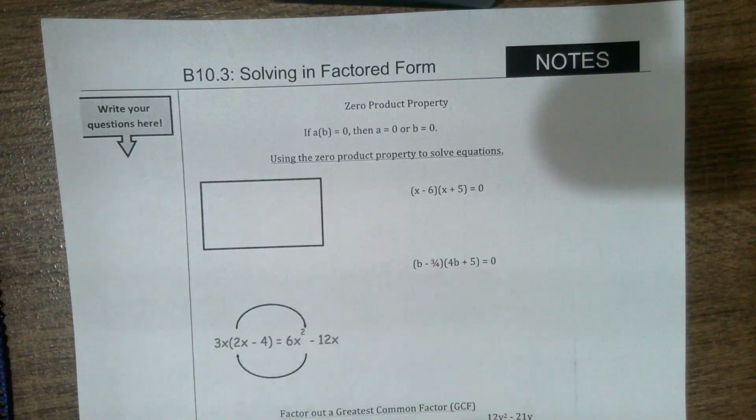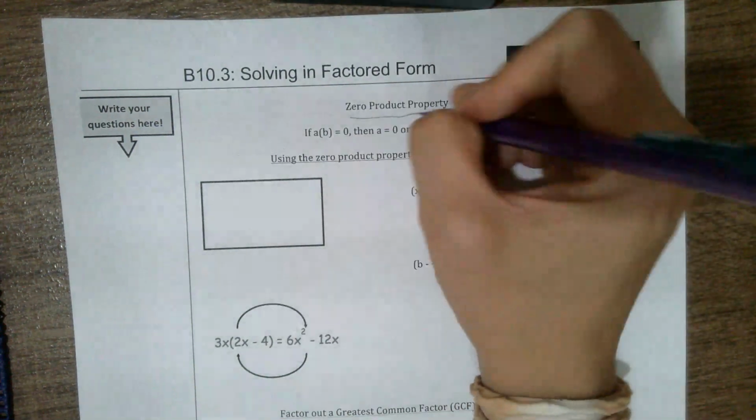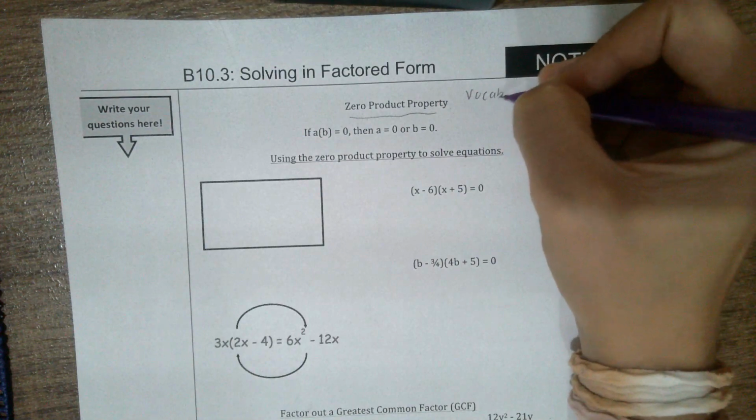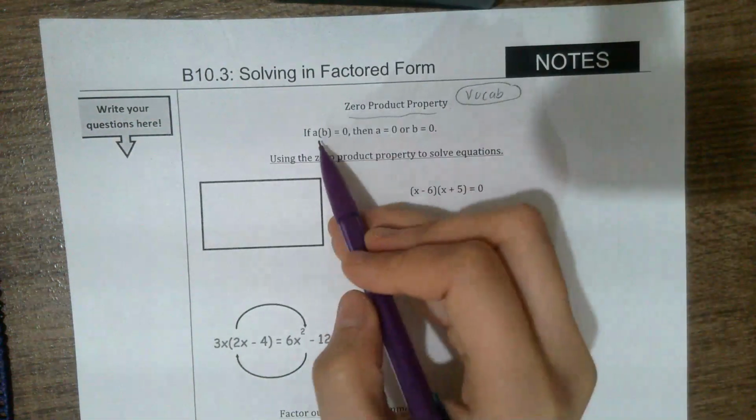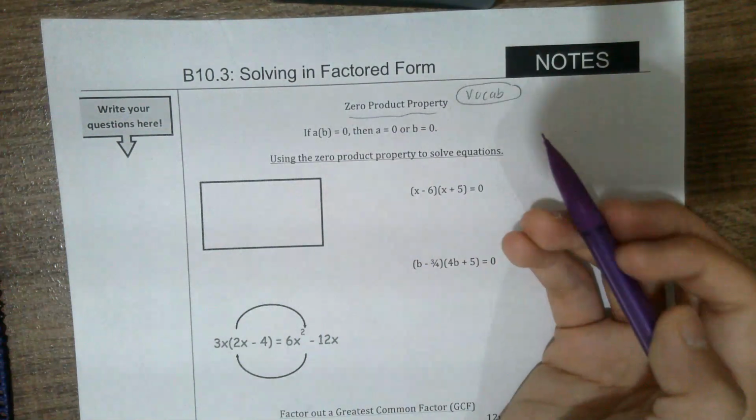So this first one, we're actually just going to be taking out the greatest common factor, not doing the normal factoring that we think of, but it's coming up. Okay, so something that's really important is the zero product property. This is a vocab word. It says if A times B equals 0, then either A equals 0 or B equals 0, right? That's a pretty cool property.